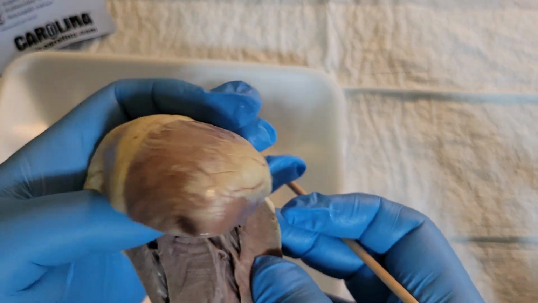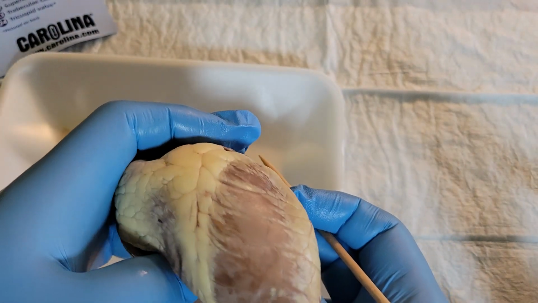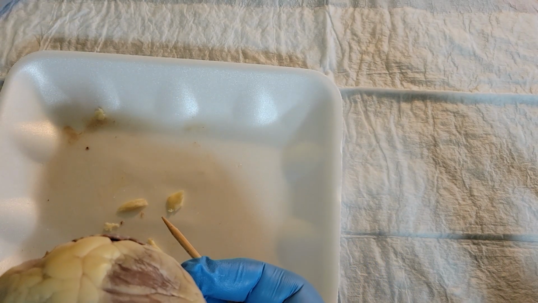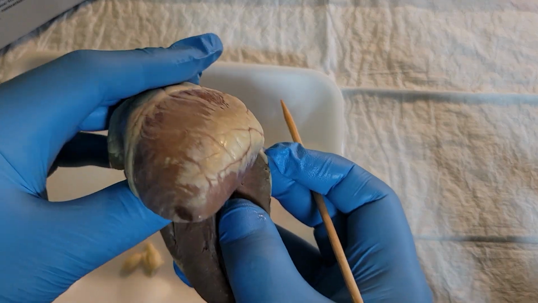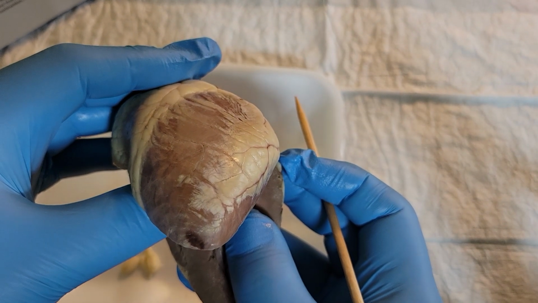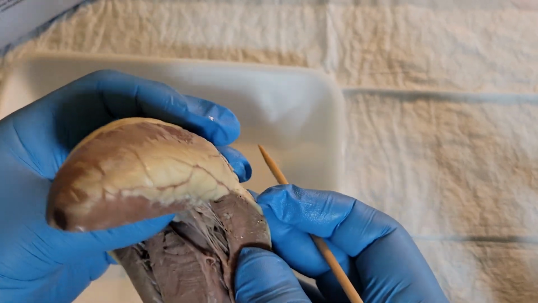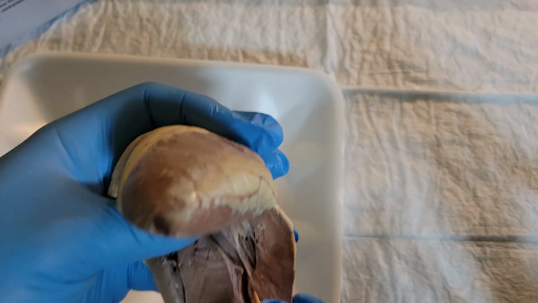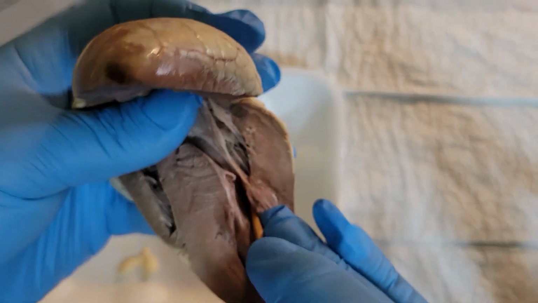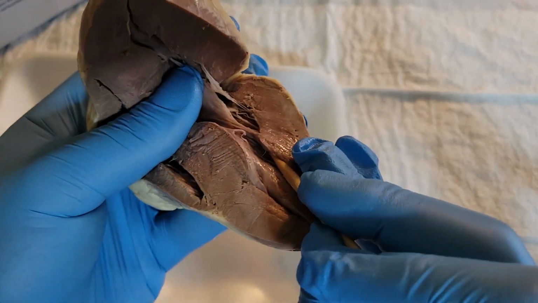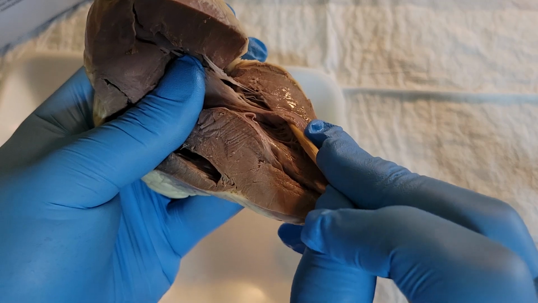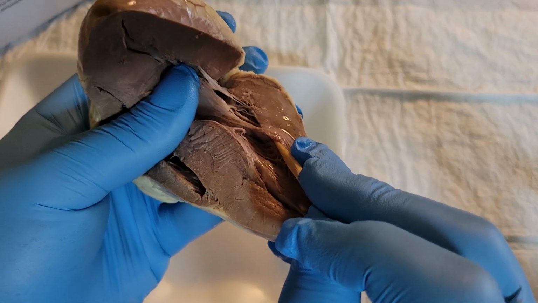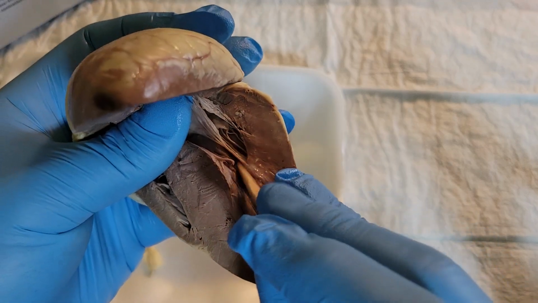The papillary muscle, number 16. The papillary muscle is around, like in here. This right here is my papillary muscle, which is connected to the chordae tendineae.